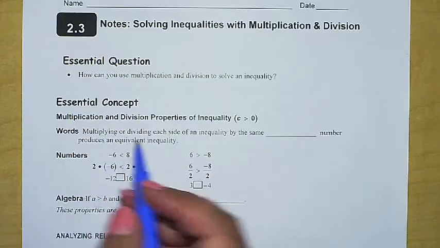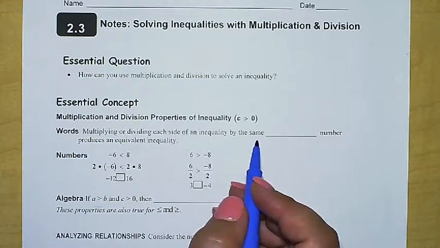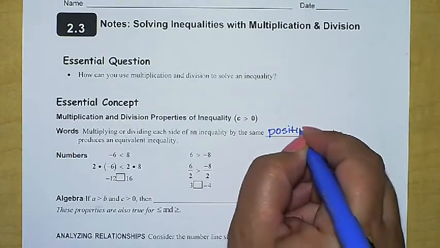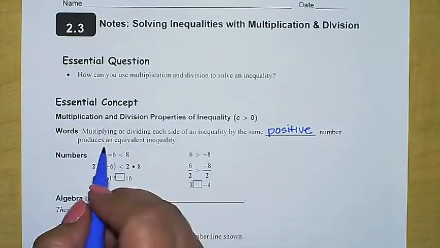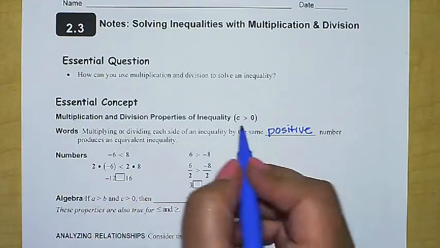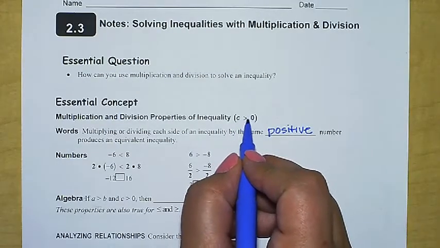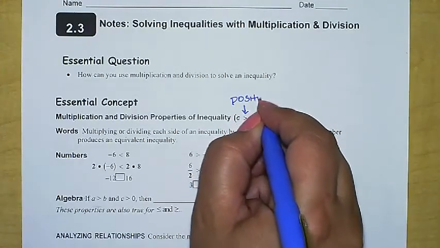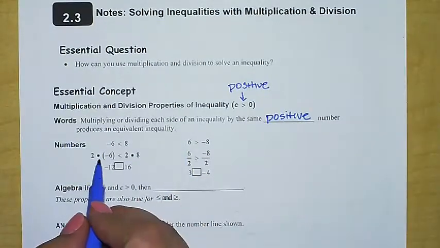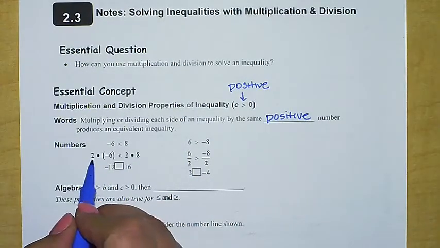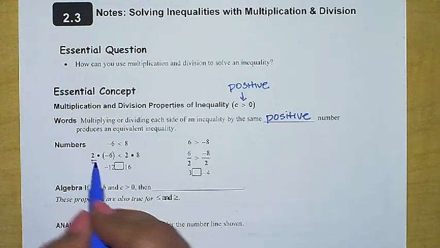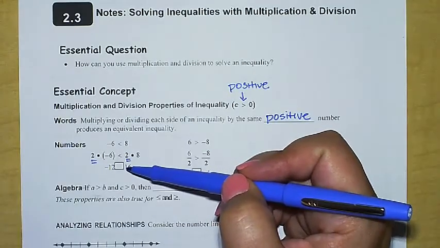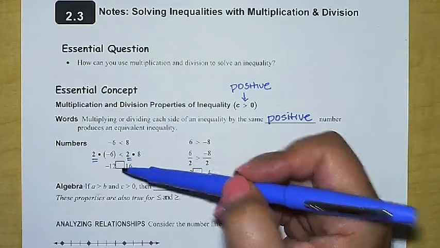So essentially, when we are multiplying or dividing each side of an inequality by the same positive number, so write that down, that's still going to produce an equivalent inequality. So this is basically when our constant or our multiplier is greater than 0. That's just fancy for positive. And if we multiply both sides of an inequality by a positive value, for example, here we've got a positive 2 being multiplied on both sides, the inequality relationship should maintain. It should produce an equivalent relationship.